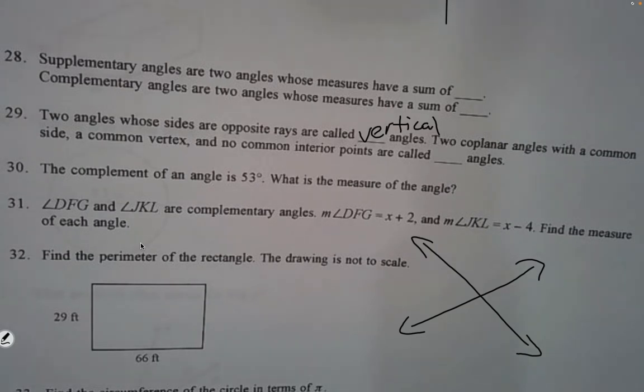Okay, two coplanar angles with a common side and a common vertex, they're next to each other. What does that mean if they're next to each other? They have a common side. Yeah, adjacent. Okay, that's that word, adjacent. I know they've got a bunch of big words in here, but it's basically two angles who share a side. They're next to each other. They are adjacent angles.